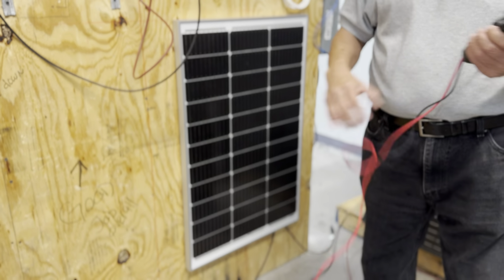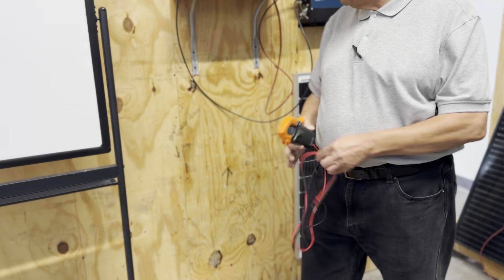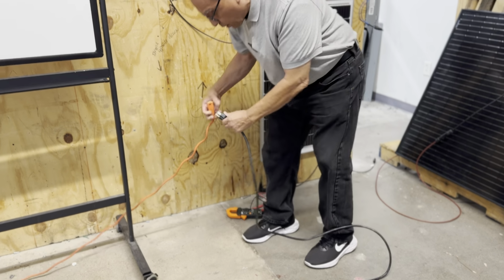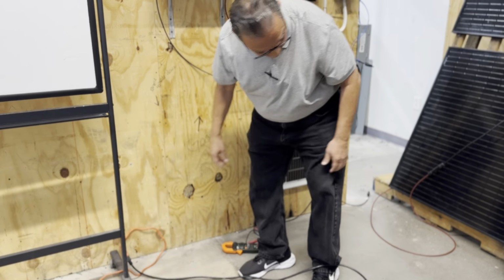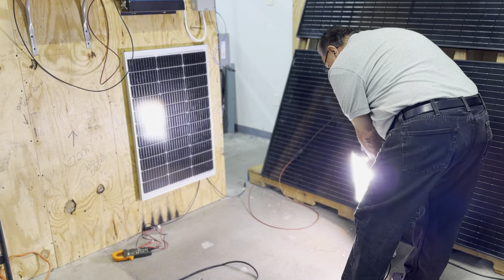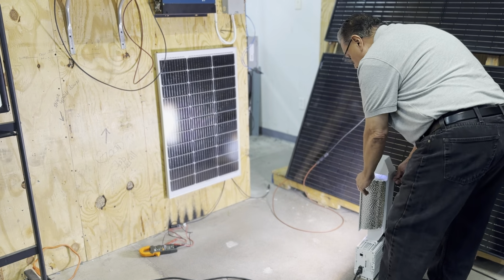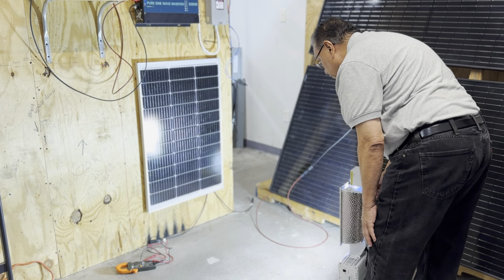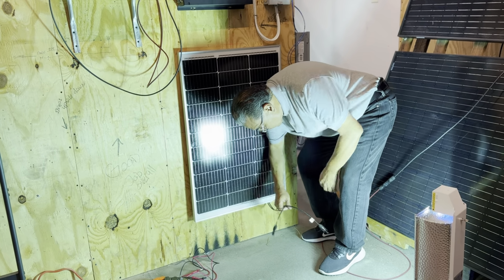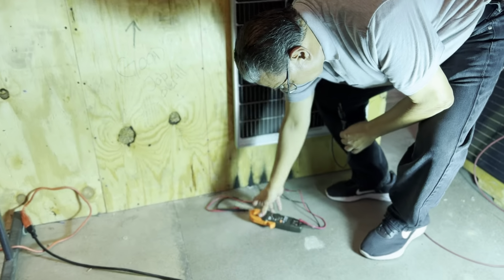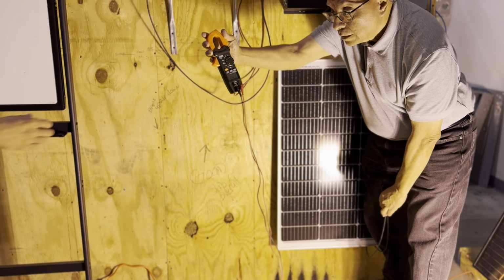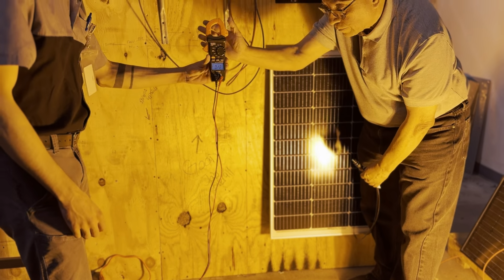So I will connect the high intensity discharge lamp to simulate the solar energy at 12 p.m. So right here, I need help, one of you, to hold it so they can see.